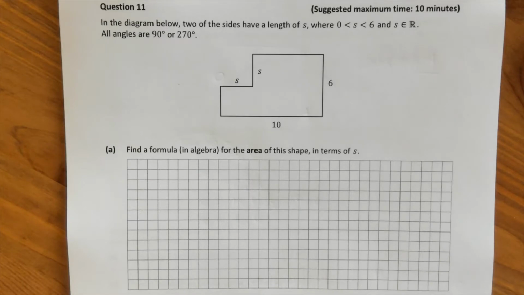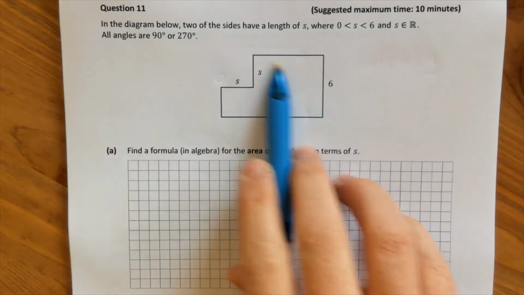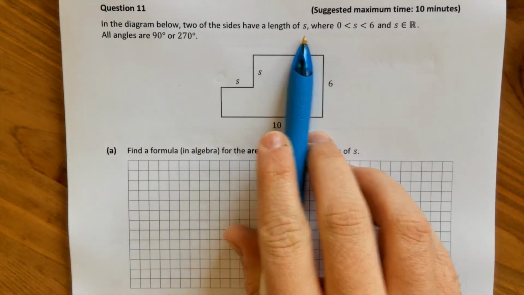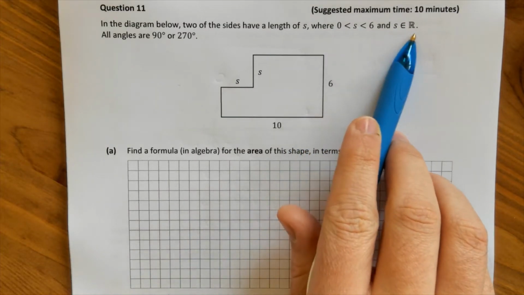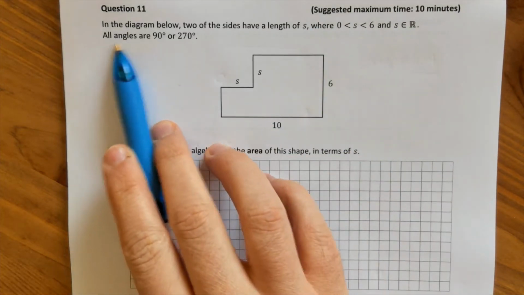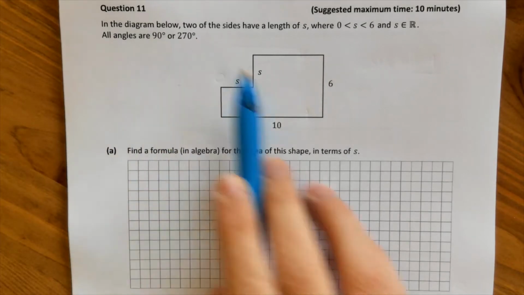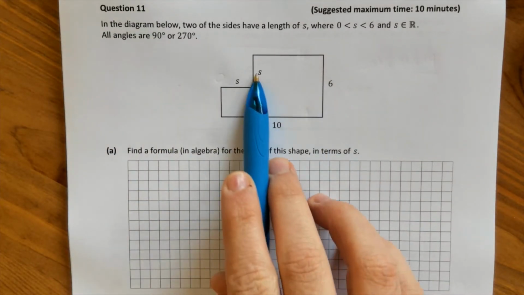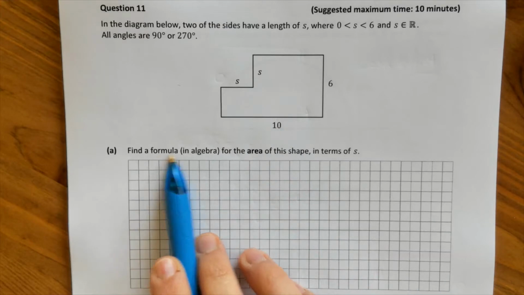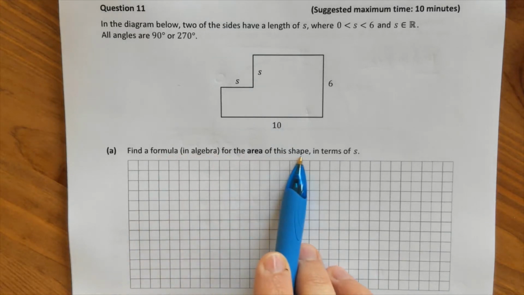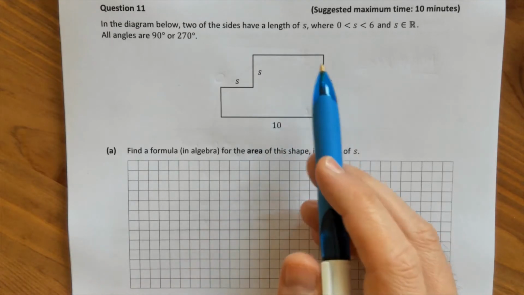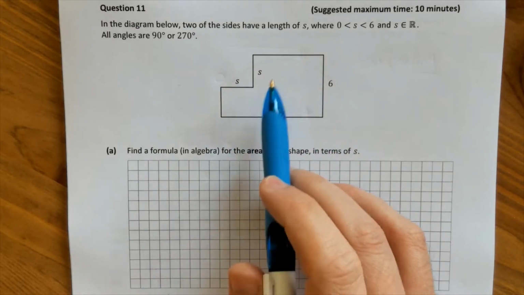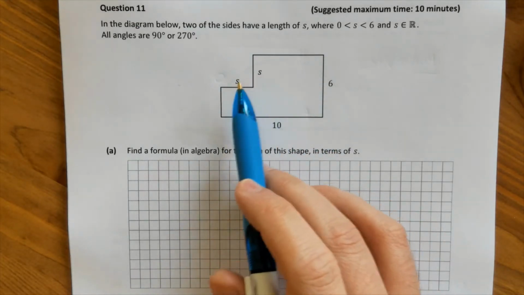Okay, so question 11. In the diagram below, two of the sides are the side of S, where S is between 0 and 6, and S is an element of R, so it's a real number. All angles are 90 degrees or 270. Okay, so this is obviously our 270 angle here. Find a formula in algebra for the area of the shape in terms of S. So, in other words, all you got to do here is just find the area of this shape, and you will end up with an algebraic expression because we don't know what S is.